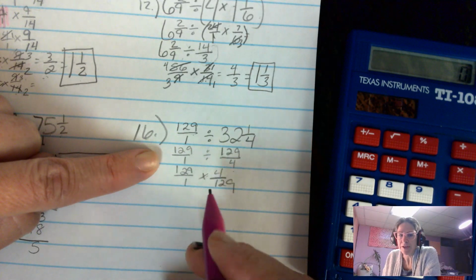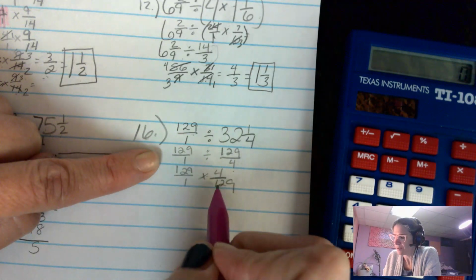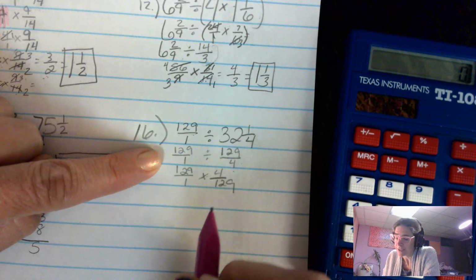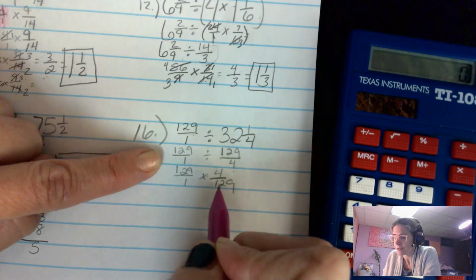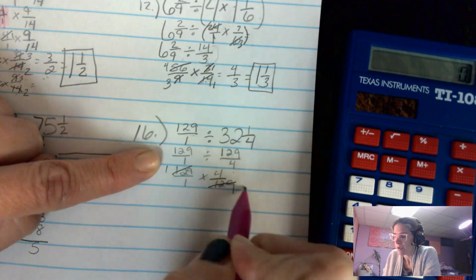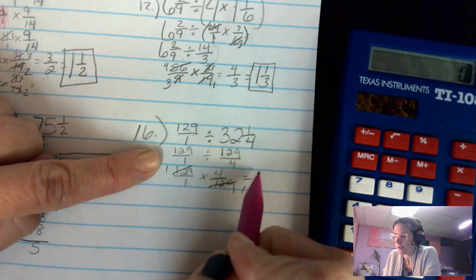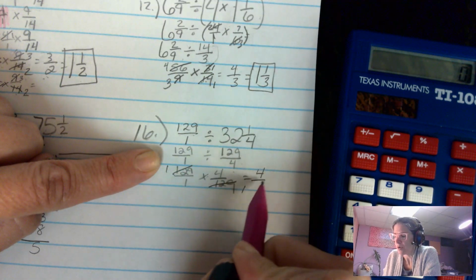The super cool thing about this, guys, is I noticed that 129 and 129 are the same. They're going to have that same factor. I can divide 129 out of both of them. And I end up with 1 times 4 is 4. 1 times 1 is 1. So I can make 4 skateboards.